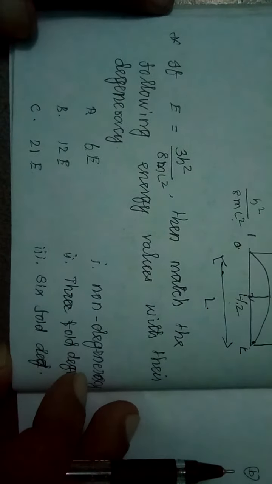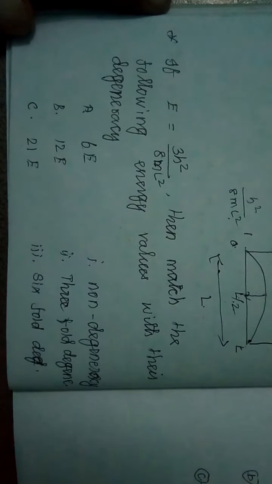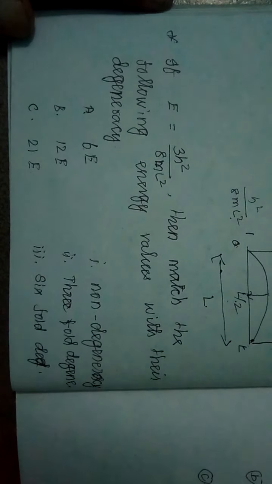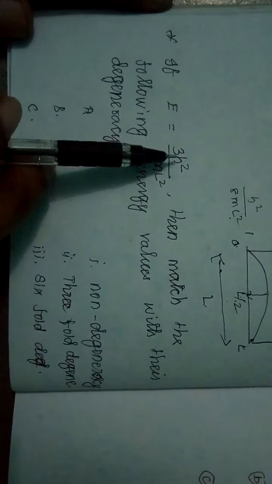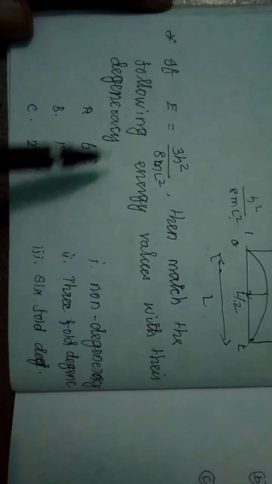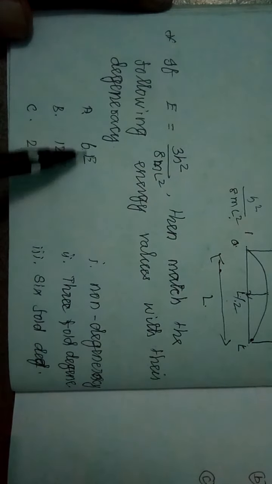Now the next question is, if E is equal to 3h²/8mL², then match the following energy values with their degeneracy. So the E value is given as 3h²/8mL², and the energies are given as 6E, 12E and 21E. Since E is given, we have to calculate for 6E, 12E and 21E.